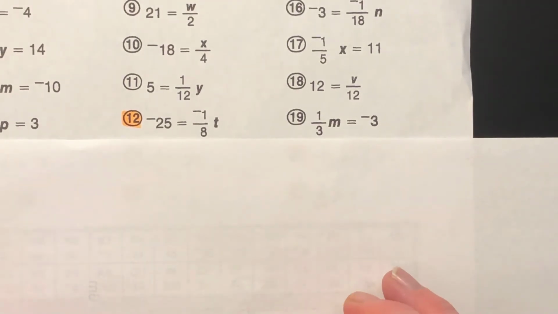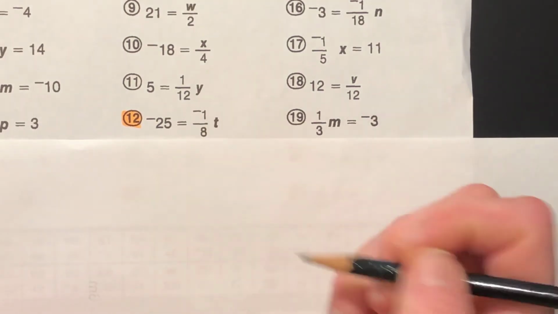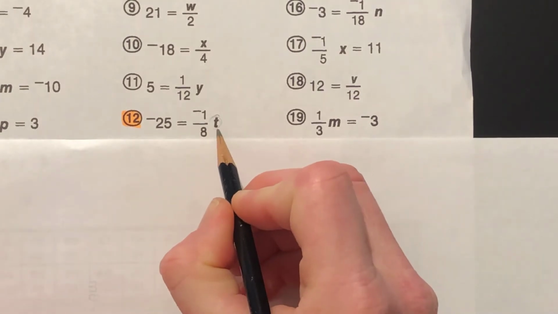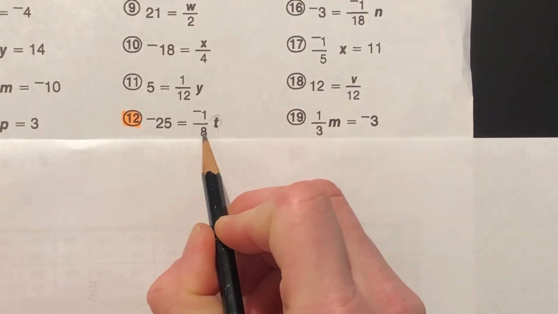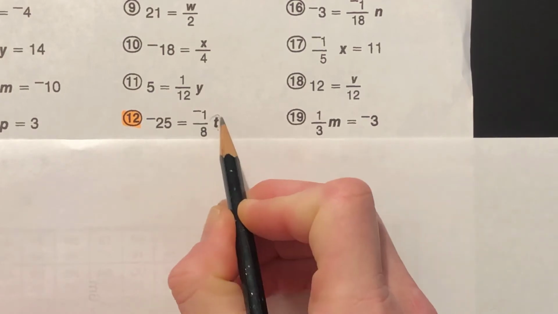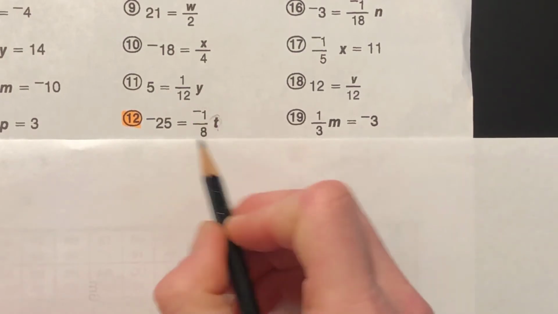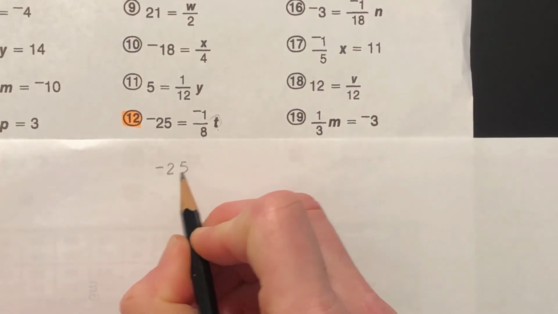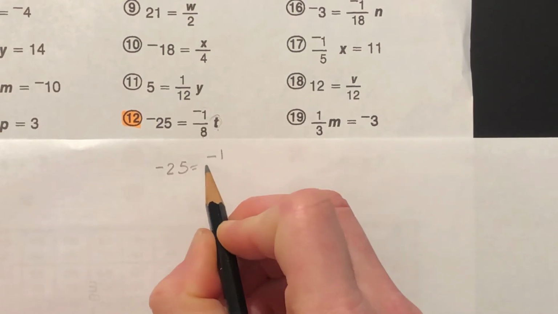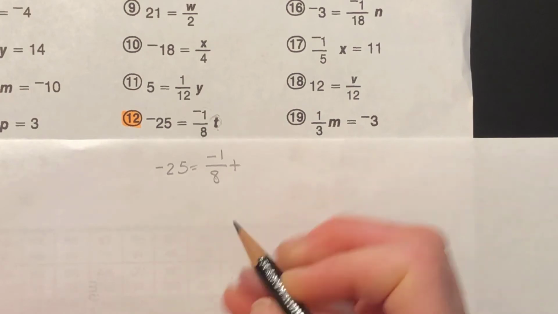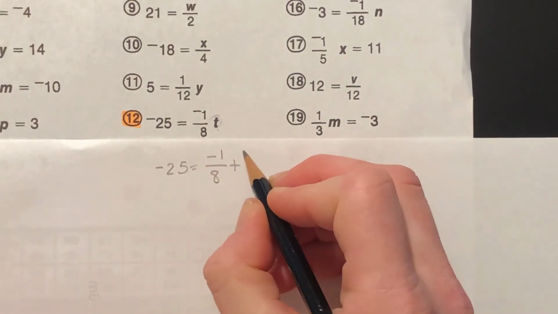All right, so just as before, all of these variable terms are already isolated. They're already by themselves. So all you have to do now is isolate just a little tiny variable. I have a fraction with the denominator, so I'm going to multiply this whole fraction term by the denominator. So 25 equals negative 1/8 t. I want to get rid of the 8, so I'll multiply both sides by 8.